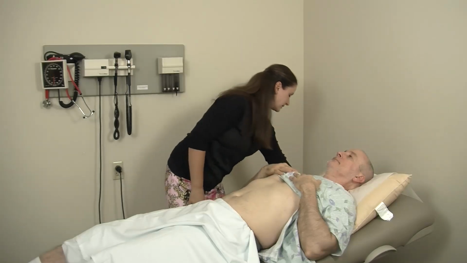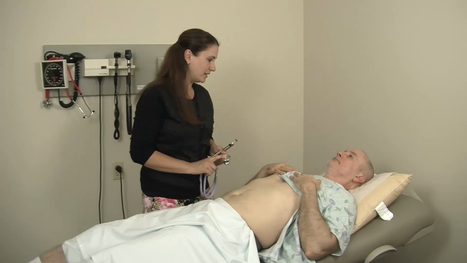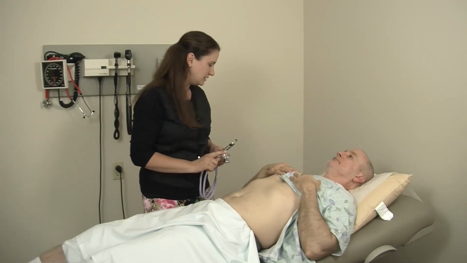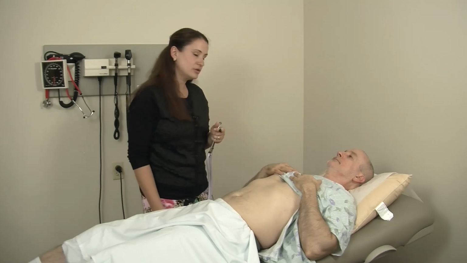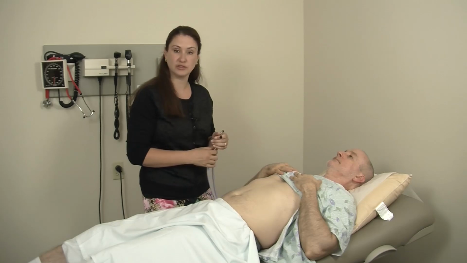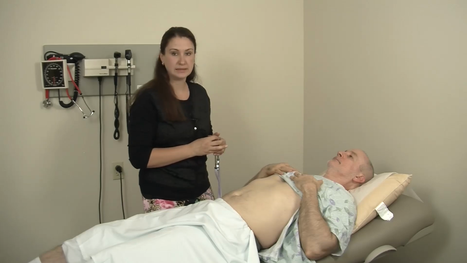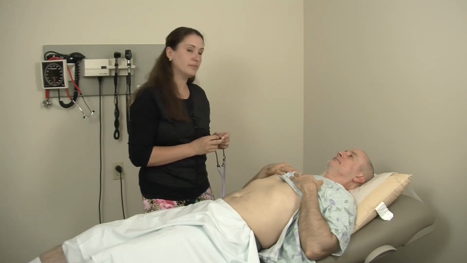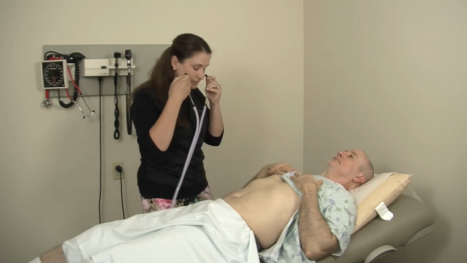Next, I'm going to auscultate. I'm first going to listen with the diaphragm of my stethoscope. I'm going to listen to all four quadrants, listening for bowel sounds. Usually it only takes a few seconds to hear bowel sounds, after which you can move to the next quadrant. Sometimes you have to listen longer, sometimes 30 seconds up to 1 or 2 minutes. You're listening for, again, any bowel sounds: hypoactive, hyperactive, or absent.